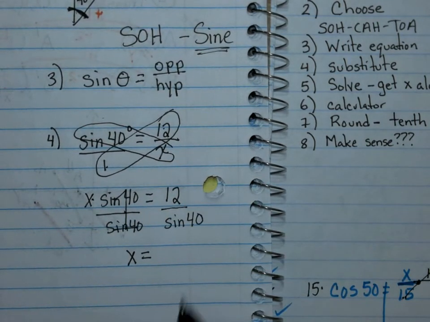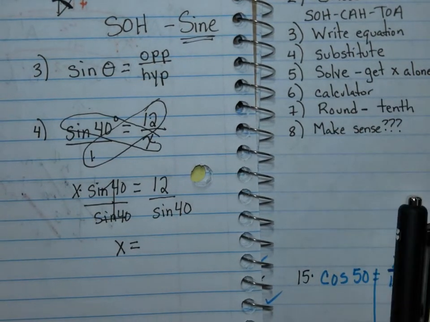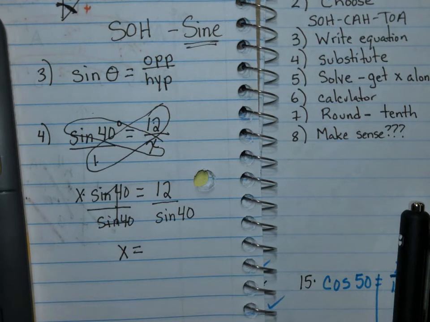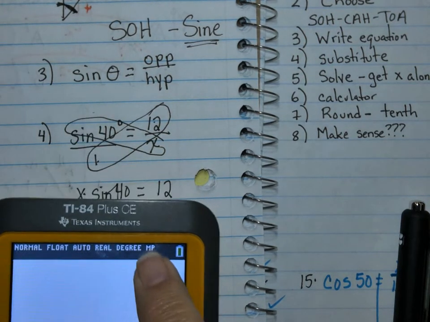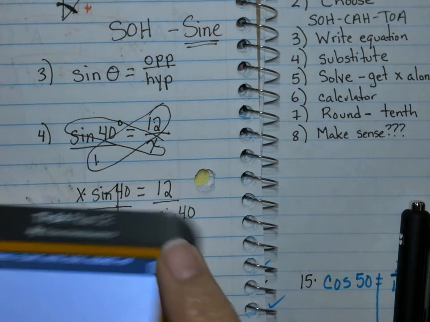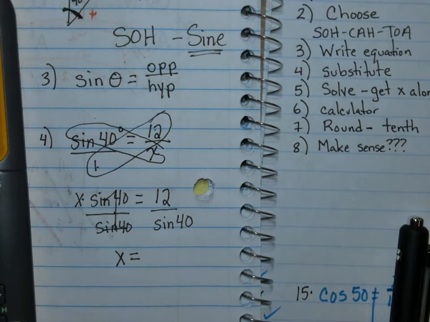Once you get that x by itself, get x alone, then it's time to use a calculator. When you're on your calculator, you want to make sure that you're in degrees. So I'm going to press 12 divided by sine 40.